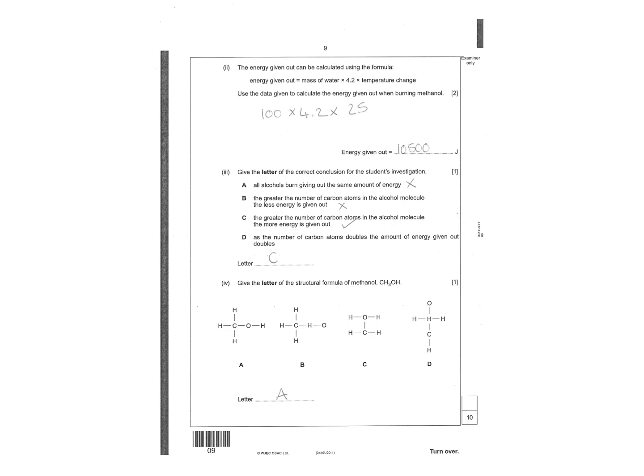Give the letter correct to the conclusion of the student investigation. The greater number of carbon atoms in an alcohol molecule, the more energy is given out. Give the letter to the structural formula of methanol. That doesn't look right. That doesn't look right. That nearly looks right, but it isn't. It's that one because the O is always attached to the carbon.